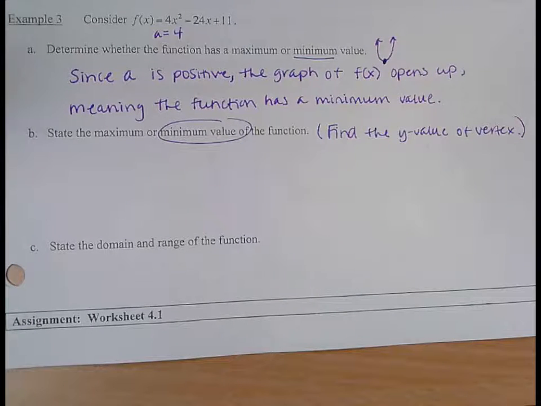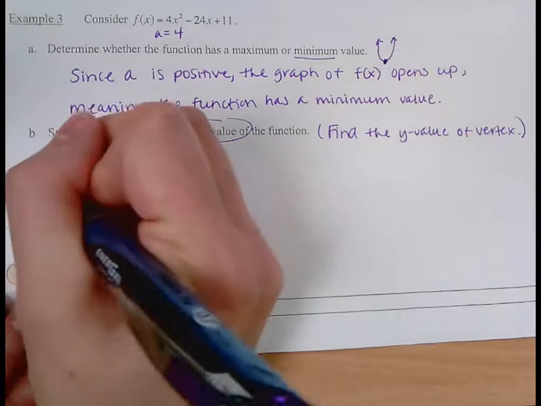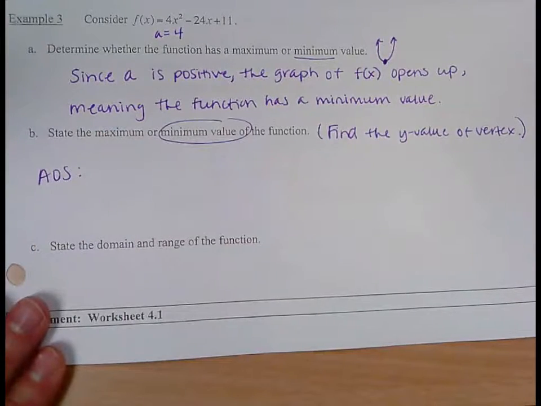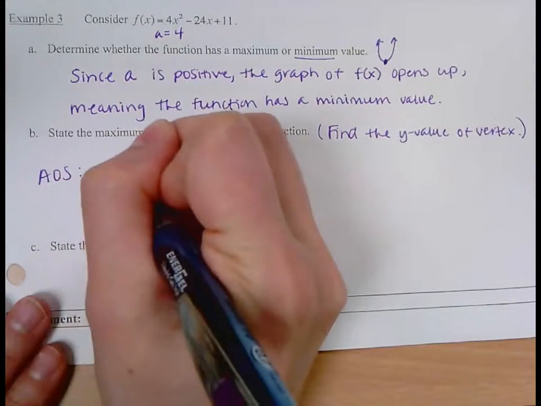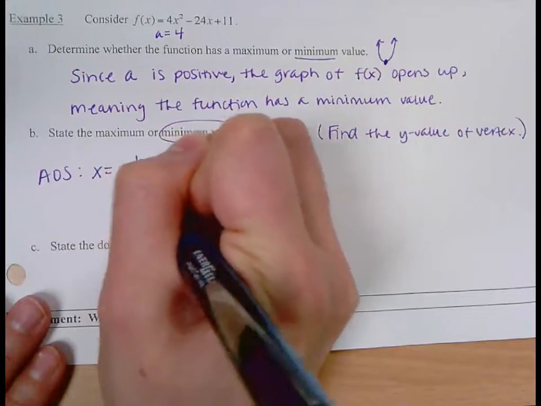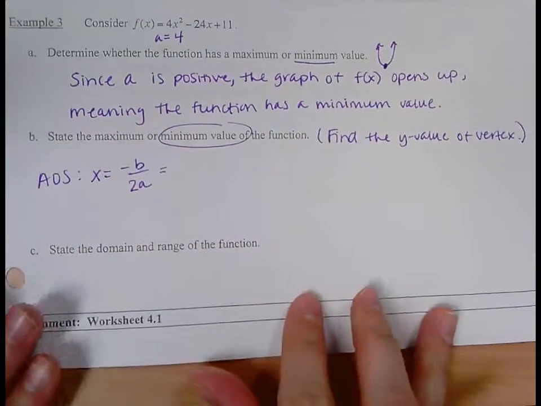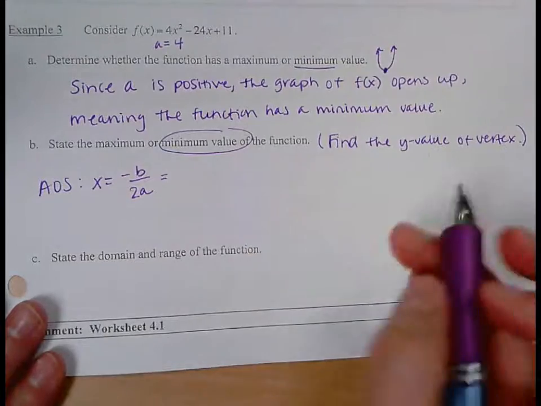So think back to examples 1 and 2 when we graphed the function, we had to find the vertex. What did we need in order to find the y value of the vertex? The axis of symmetry. Because that's also your x value of your vertex. And that was our x equals opposite of b over 2a. So what is our b value in our function?